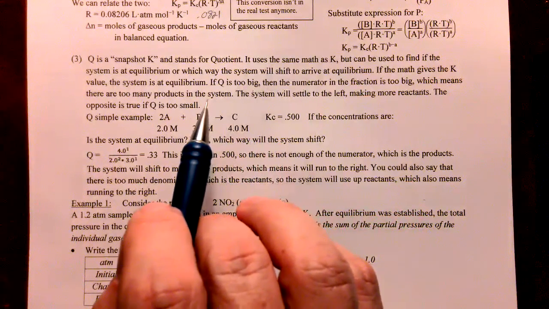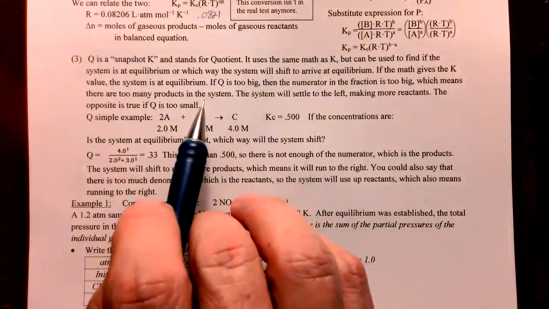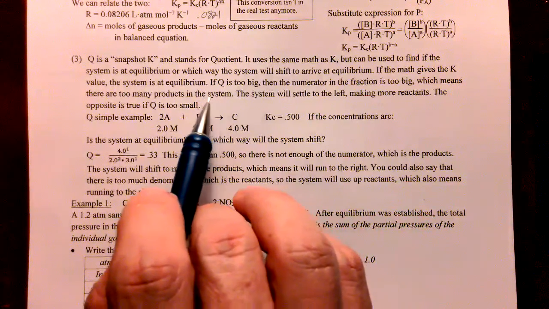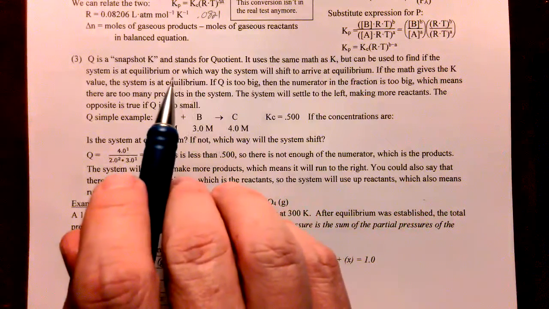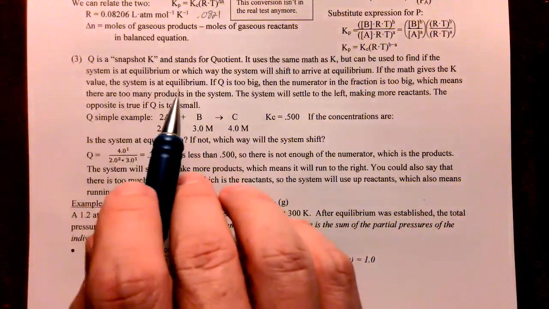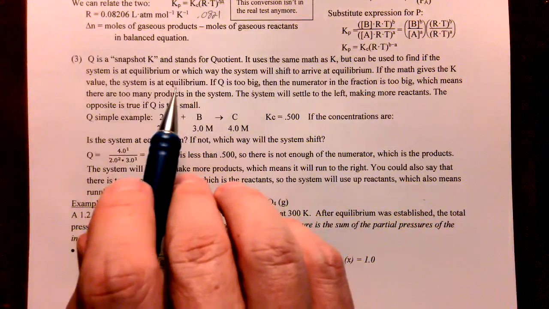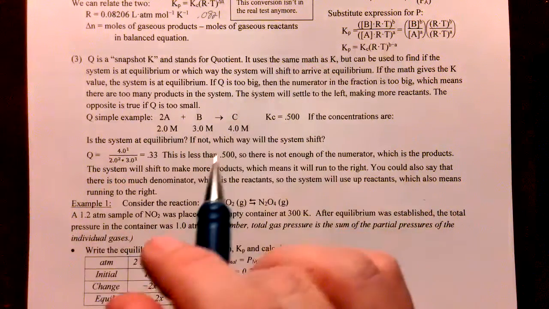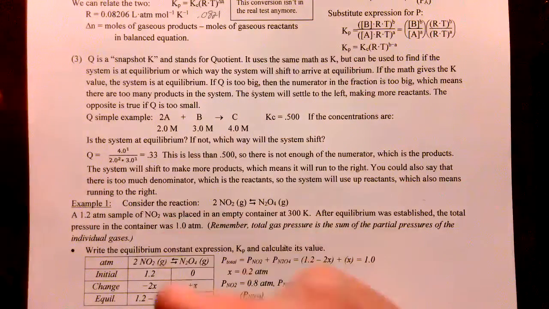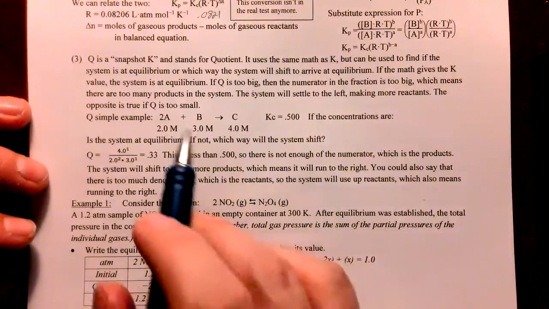Everything will settle down to an equilibrium, I said, which means everything will eventually arrive at a situation where K is true. So if K is 1 and you do the K math on your current situation and you get 2, it's too big. It's going to lower. Now, how quickly, we don't know, but it's going to lower, and that 2 is going to come down to 1 at some point.